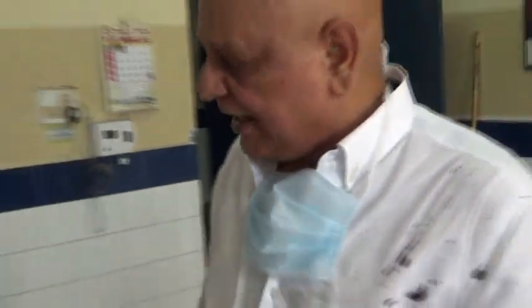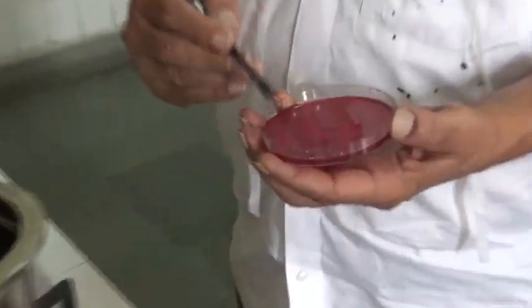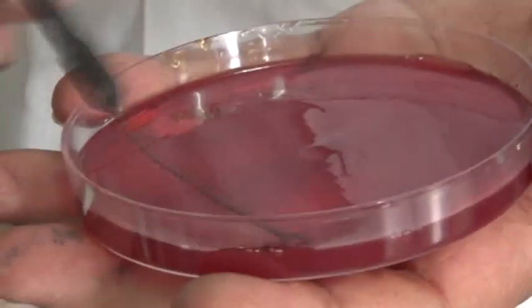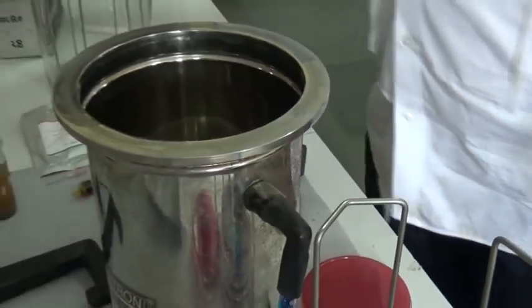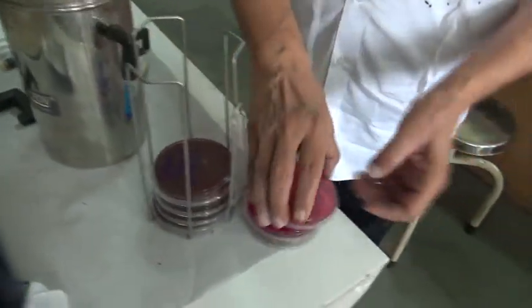The specimen is put here, and with the help of a sterile loop, we spread the specimen like this. Similarly, there may be other specimens which have to be inoculated in various plates, and suppose these are the plates which have been inoculated for anaerobic culture.